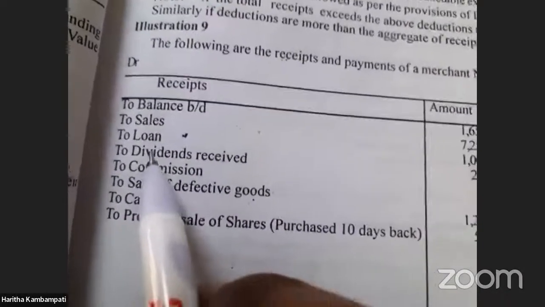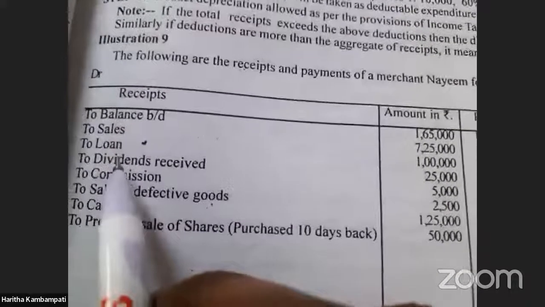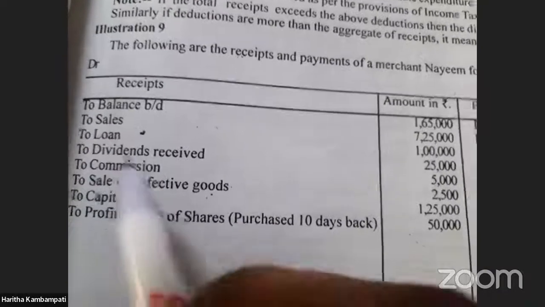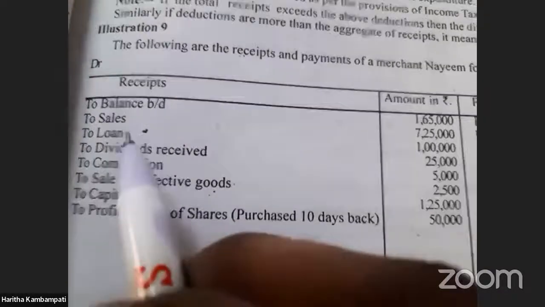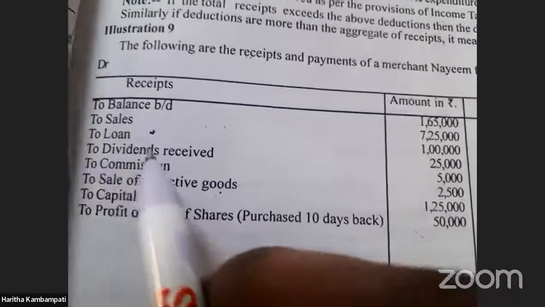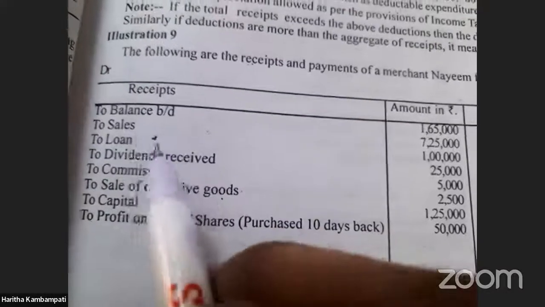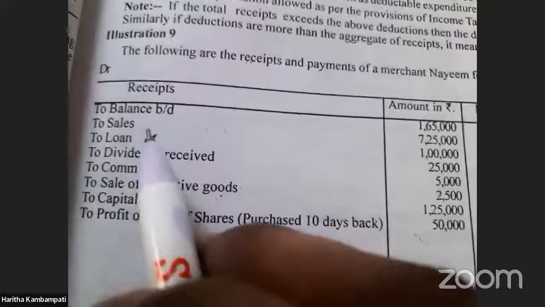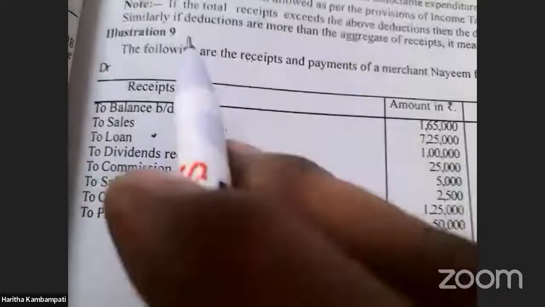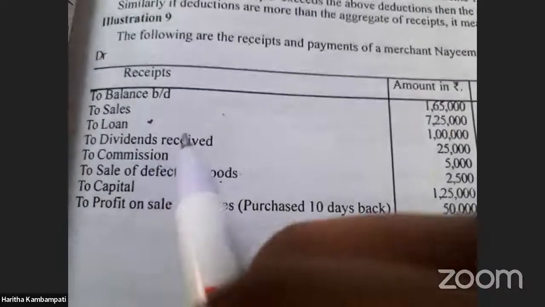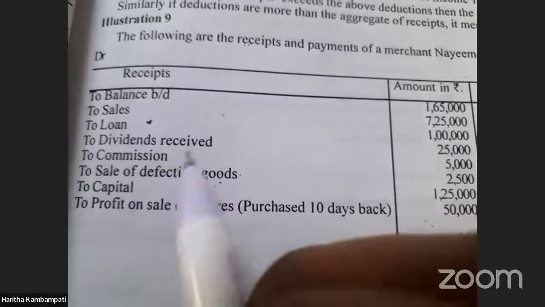Next one is loan. This loan is not considered a revenue receipt. It is a capital receipt. Getting a loan is not a business activity. Any income arising out of business, only then consider it as revenue receipt. Selling of a fixed asset is also not considered a revenue receipt.